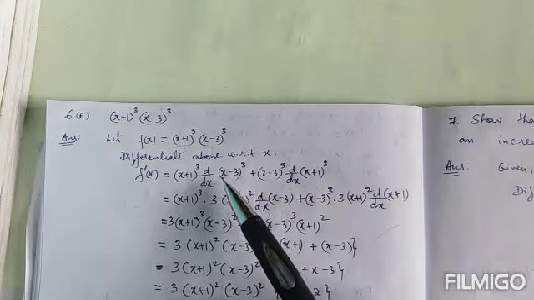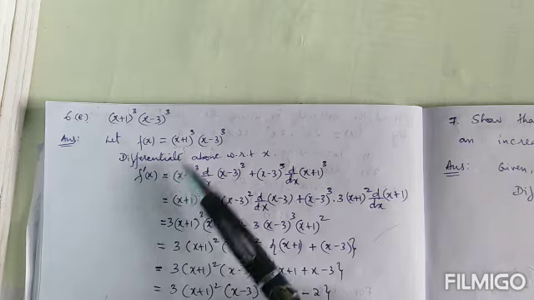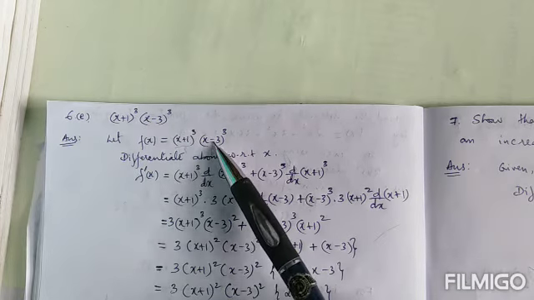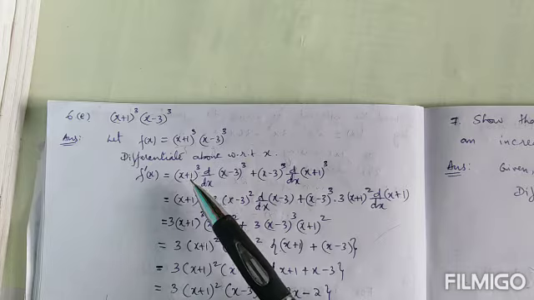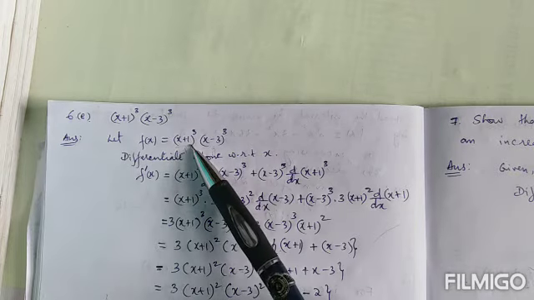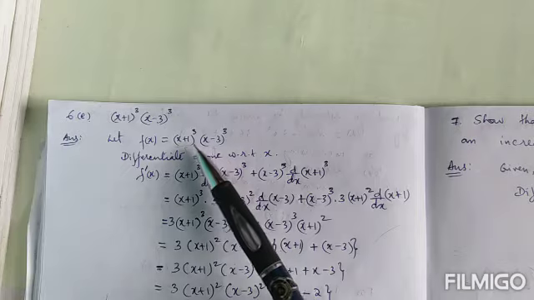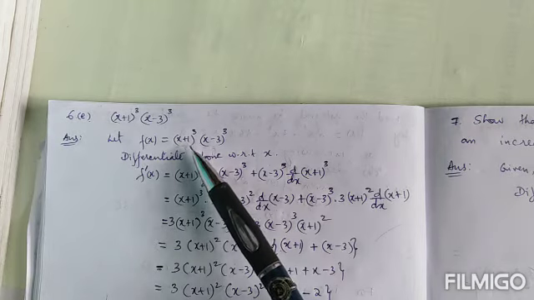Question number 6e. Let f(x) equal (x + 1)^3 (x - 3)^3. The first function will be f, the second will be g. That means we have to use the product rule here, the product rule for f and g.